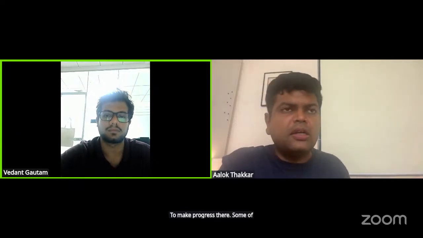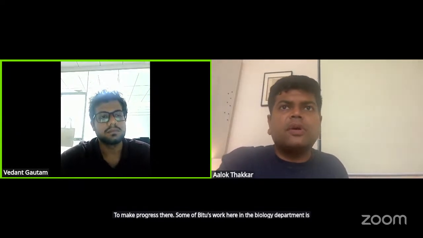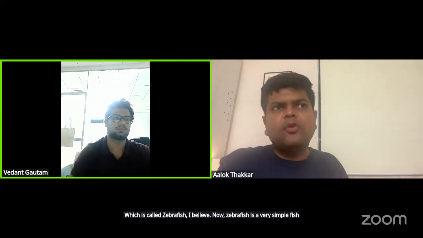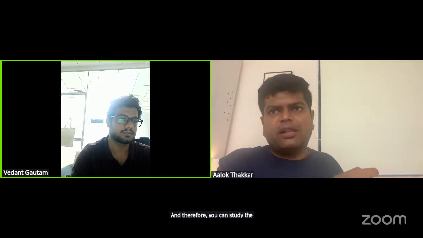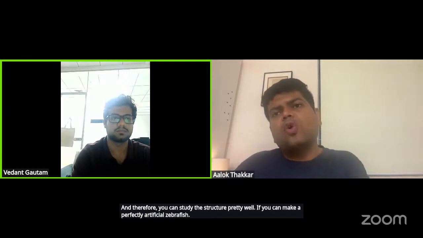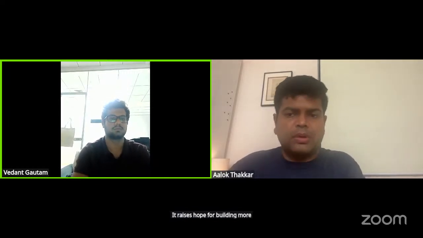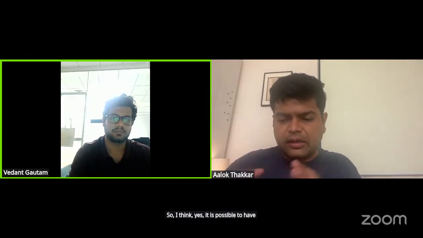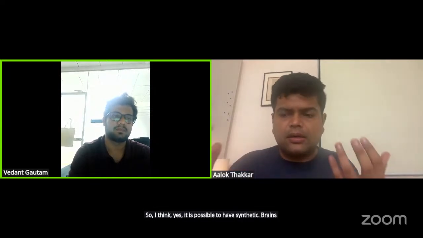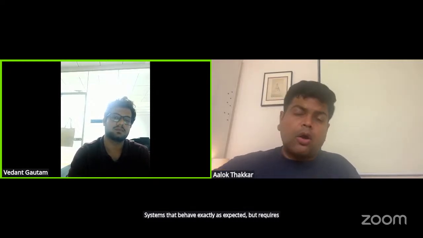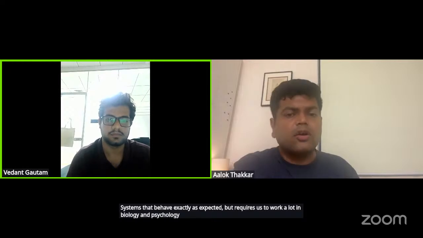Some of Bittu's work here in the biology department is trying to understand a particular kind of fish, which is called zebra fish, I believe. Now, zebra fish is a very simple fish. It has very few neurons, and therefore you can study the structure pretty well. If you can make a perfectly artificial zebra fish, it raises hope for building more complex brains like a human brain. So I think, yes, it is possible to have synthetic brains or brain-like systems that behave exactly as expected, but it requires us to work a lot in biology and psychology and neuroscience and cognitive science before we can make that progress.